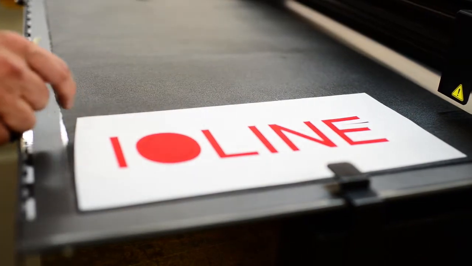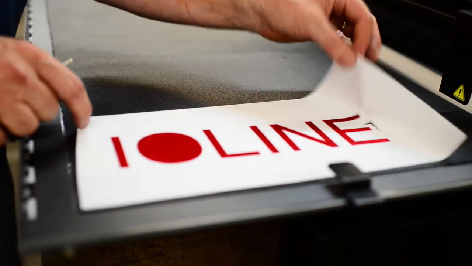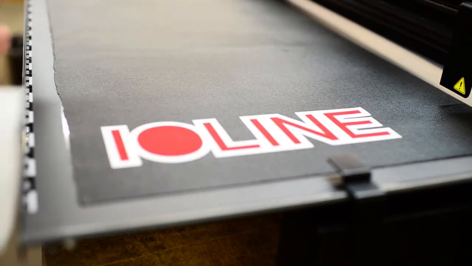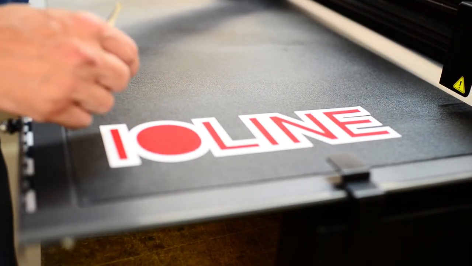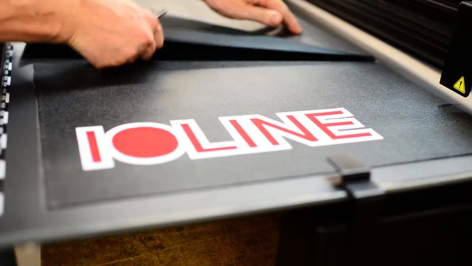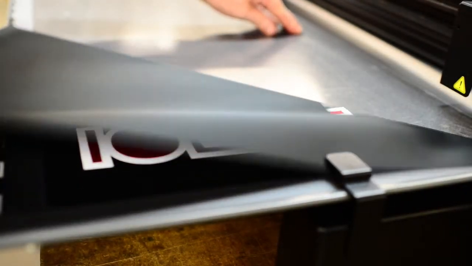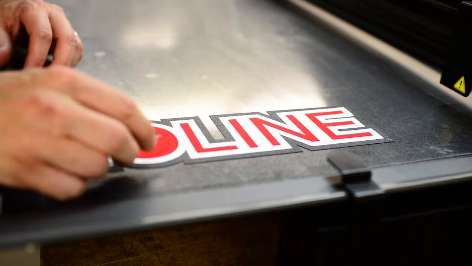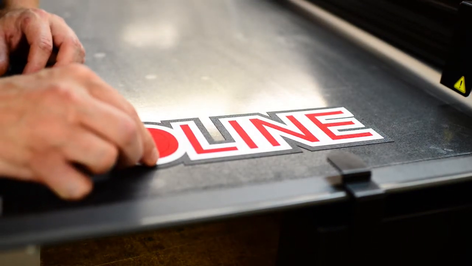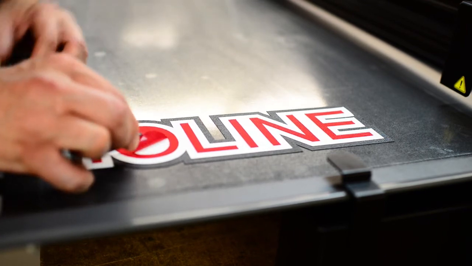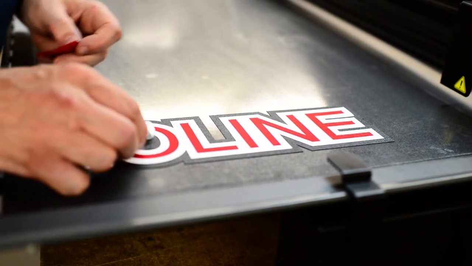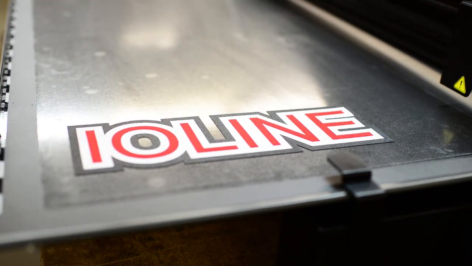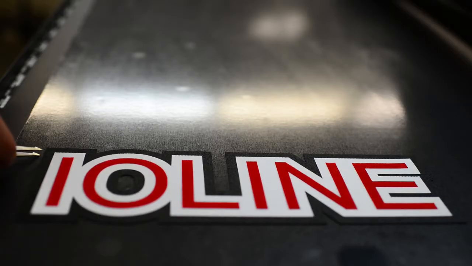Just weed each layer as you go. Sometimes things can stick to each other, so push them down if you have to. And then we'll do our third layer, or the first one that we cut, and that seems to come off very nicely. And then weed out all your individual holes, things like that. Those are easier to pull out before you take it off the tray. And then all we have to do is slowly peel this up off the tray.